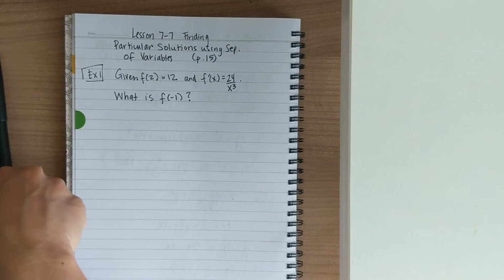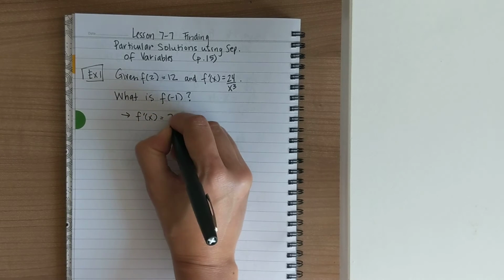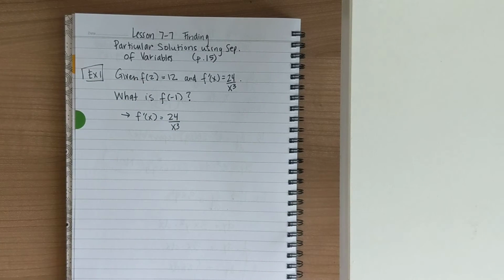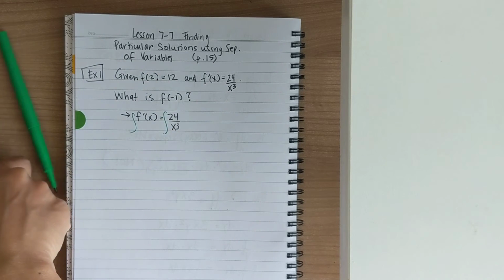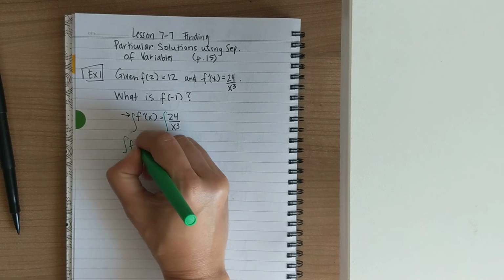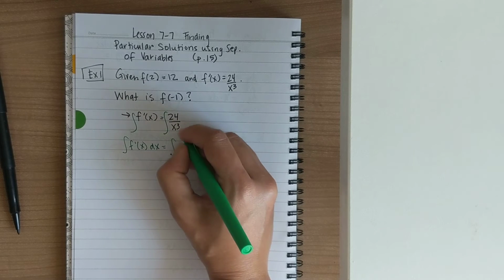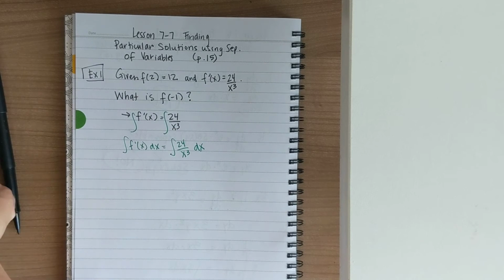So let's start here. We know that f prime of x is 24 over x cubed. So how could we find f of x? Let's integrate both sides. Writing the correct notation, f prime of x dx has to equal 24 over x cubed dx. So now let's integrate, okay?